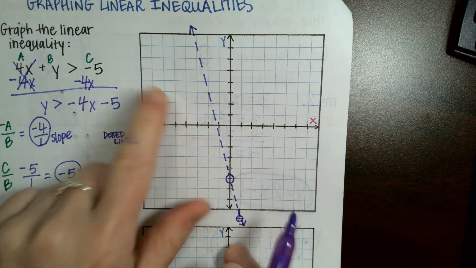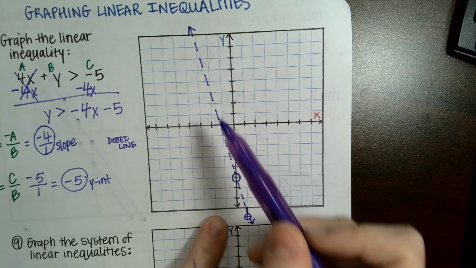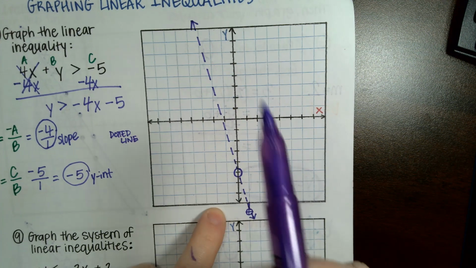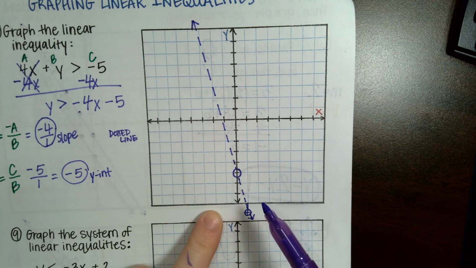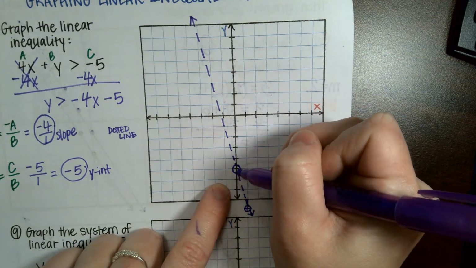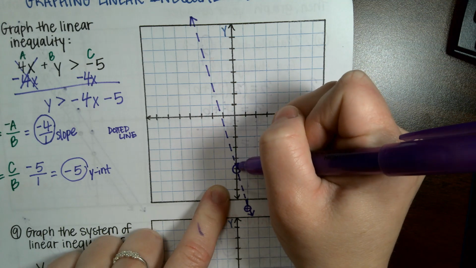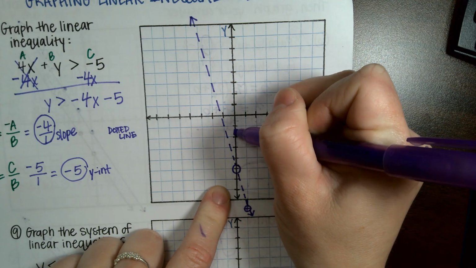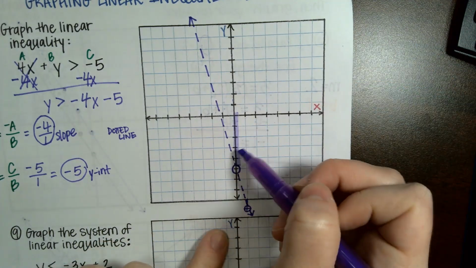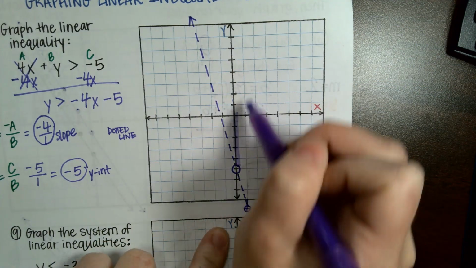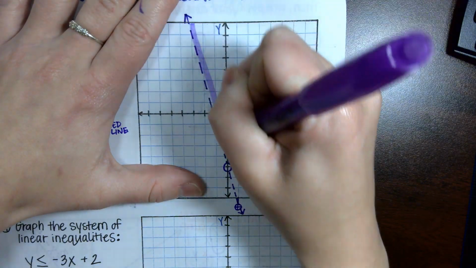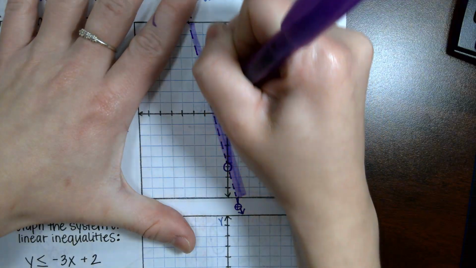So now guys, I want to point something out. Sometimes when you have a really steep line, it's easy to mix up which direction is up and down. For some reason, the steep lines just mess us up. So a good way to remember is to go from one of your points on the line and look straight up where that's going. And it shows that I'm going on to the right side of this line here. I'm going above. So we are going to color in this whole part above the line.